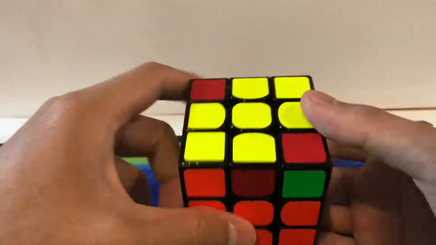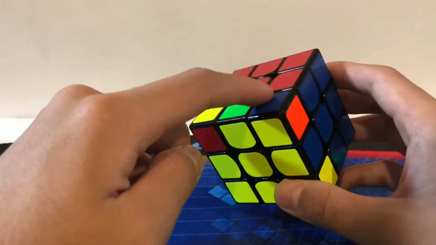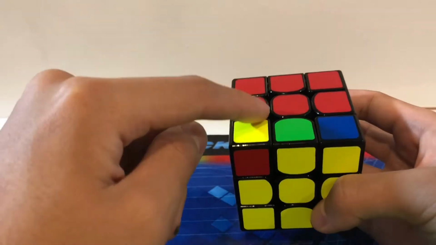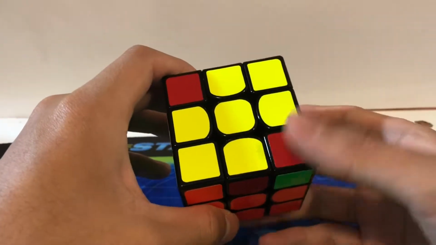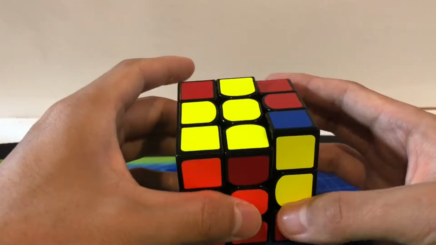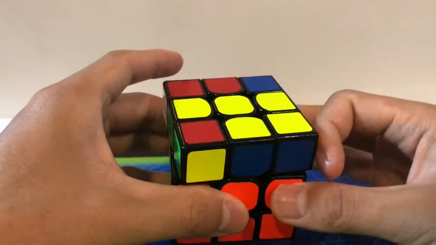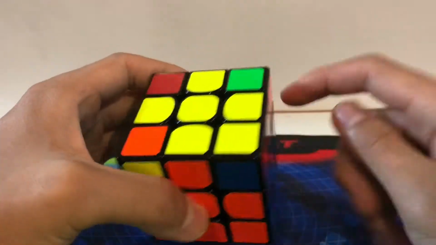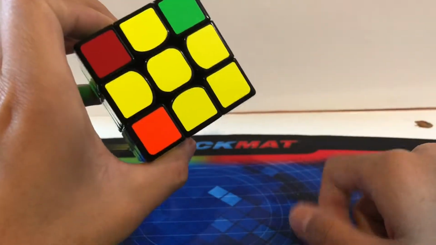Well, if you turn it like this, this piece will rotate off, this piece will rotate off, and this piece will rotate on, and this one will stay the same. So here we'll have one corner on and the rest off, and that's what we want. So if we do the algorithm this way, as you see now we have a fish, and it kind of looks like a fish a little bit.